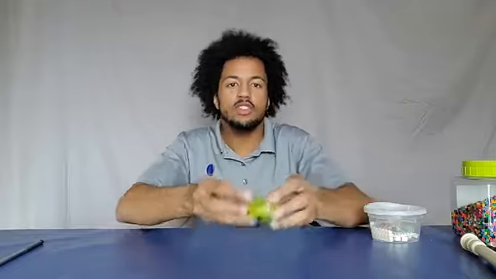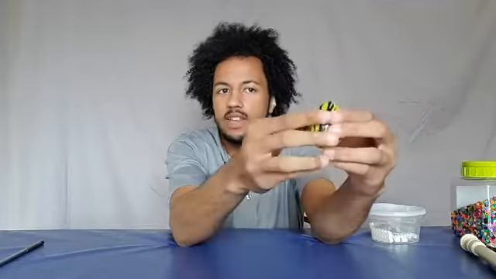The first one is you can use something really easy like an old Easter egg. This is kind of a cool one. It opens sideways and it's green and black. This is the first one I found. You can do this with the regular Easter egg too.